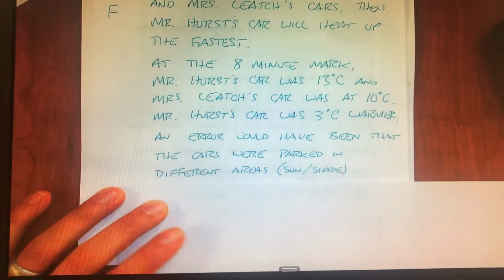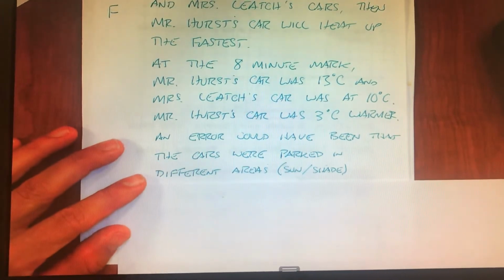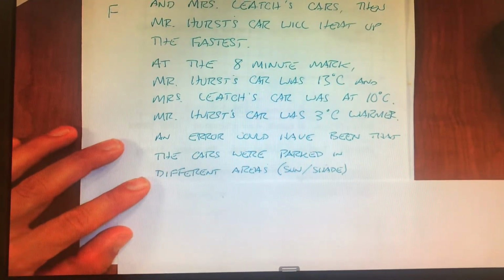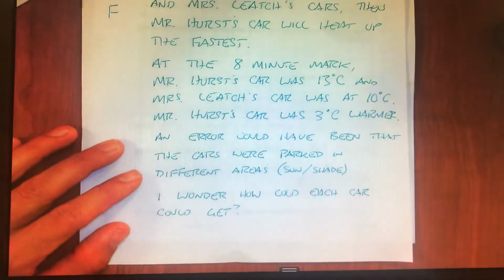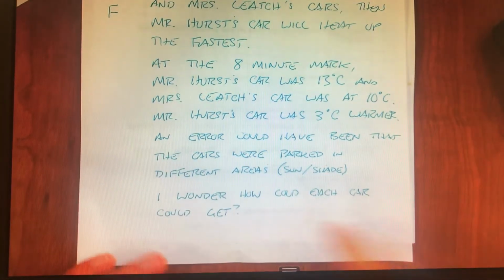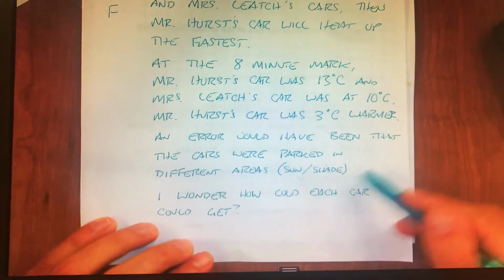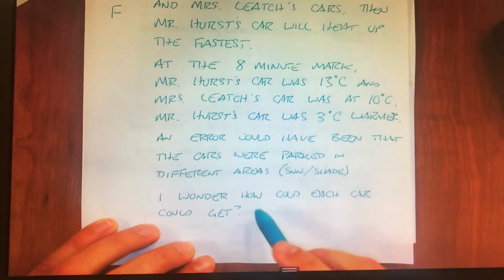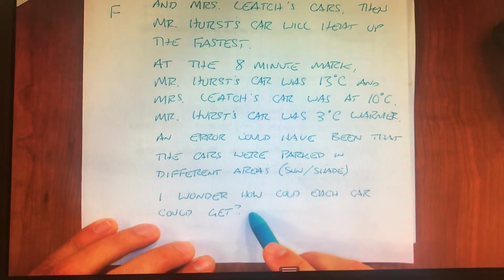And last but not least, a further inquiry. What's the next question we can ask now that we've discovered this? And the idea is that, hey, I wonder how cold each car could get. Maybe the other way, seeing, okay, does the car that gets the hottest not get very cold, or whatever. Any logical question is okay here.